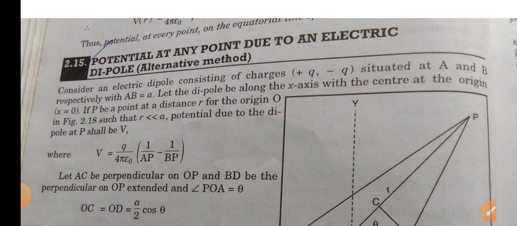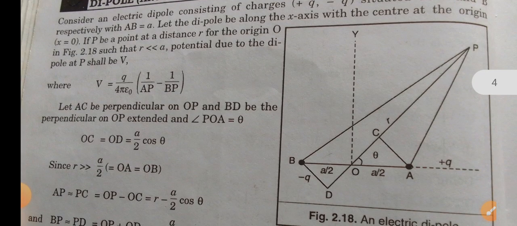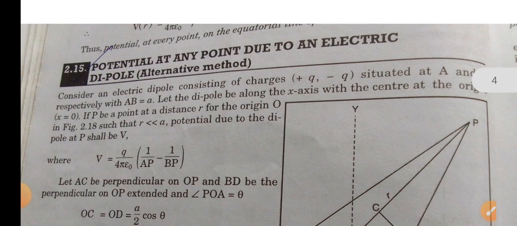Now we will discuss the potential at any point due to an electric dipole, by an alternative method. Consider an electric dipole consisting of charges plus q and minus q situated at A and B respectively, with AB is equals to a. Let the dipole be along the x-axis with the center at the origin, x is equals to 0.